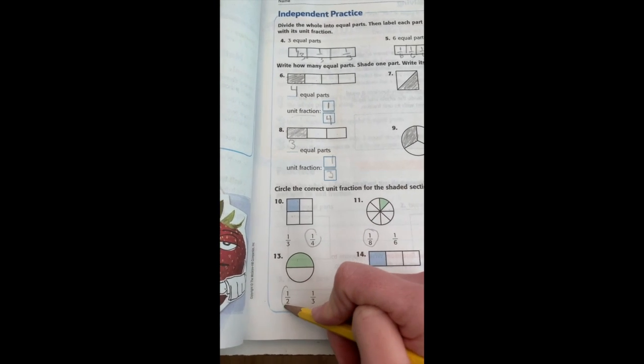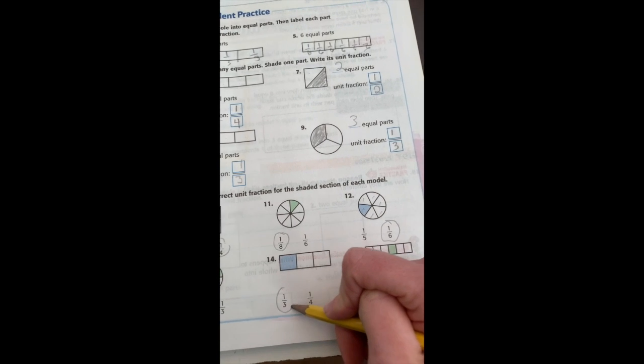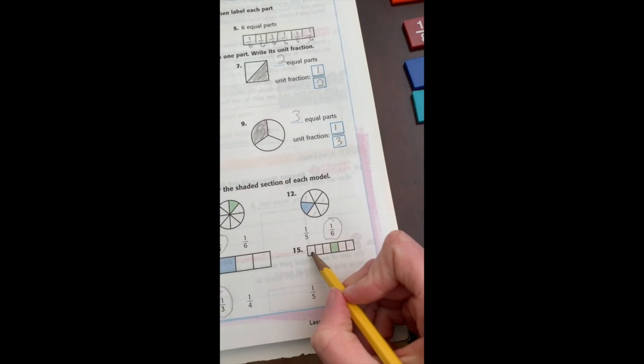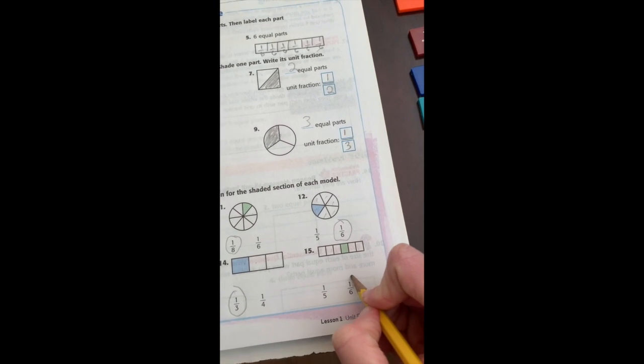Ooh, this one's tricky. It's either 5 or 6. 1, 2, 3, 4, 5, and 6. Notice how I just put a little dot in each one as I was counting it. 2 equal pieces. 1, 2, 3 equal pieces. One of them shaded. 1, 2, 3, 4, 5, 6 equal pieces, and one of them is shaded.